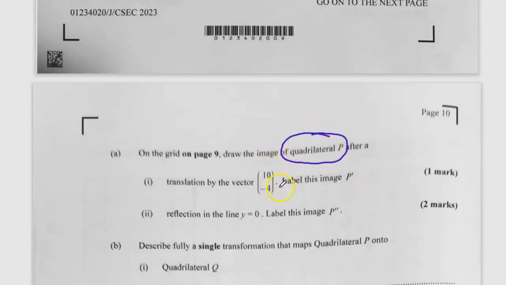Remember, the top value represents horizontal movement, so 10 to the right since it's positive 10, and the second number, negative 4, represents the vertical movement, 4 down. For each vertex in P, we're going to move it 10 to the right and 4 down.